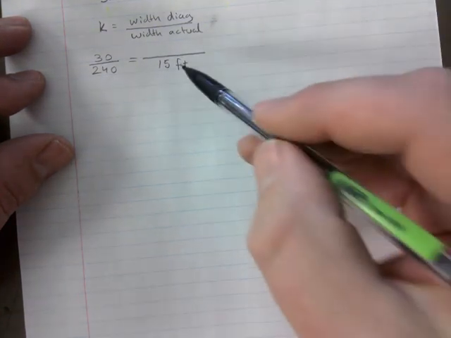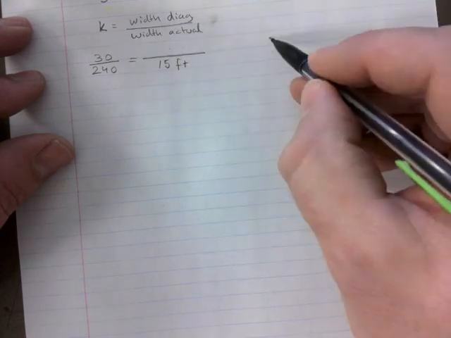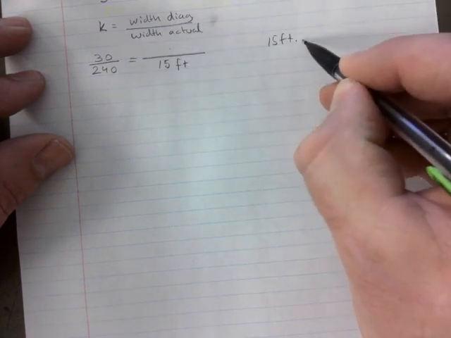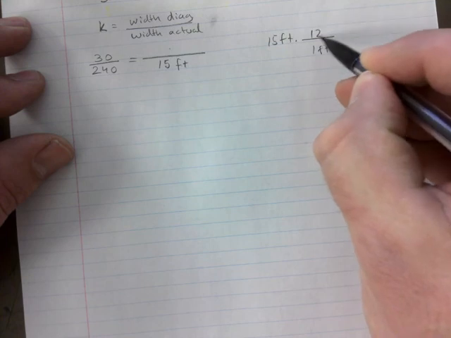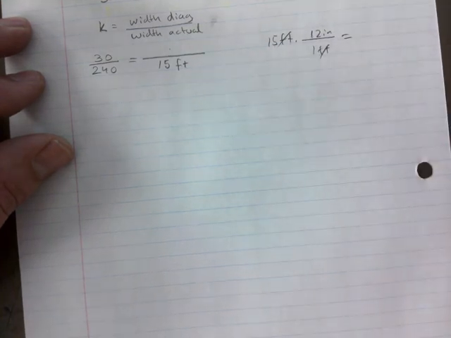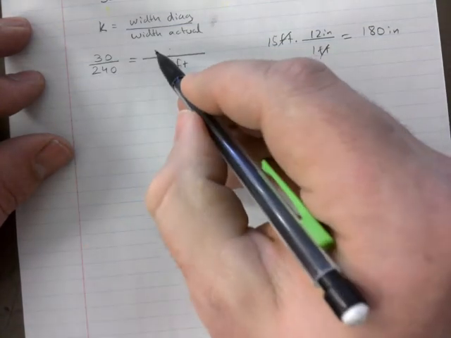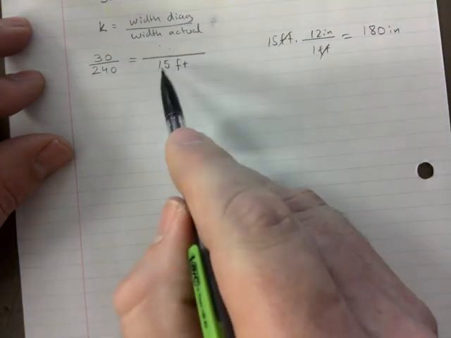If you keep it in feet, then your answer will be in feet, so it's kind of weird. So 15 feet, 1 foot has 12 inches. 10 times 15 is 150. Add another 30, that's 180, correct? I hope so.